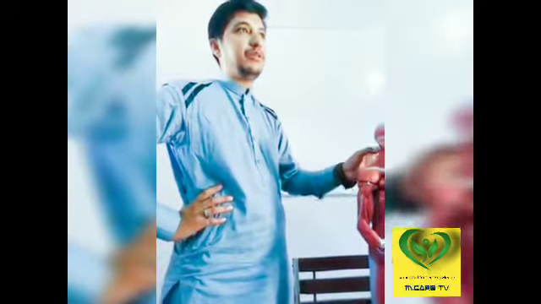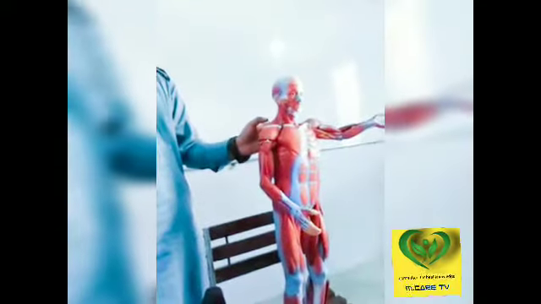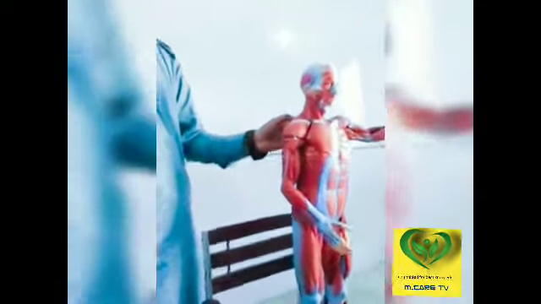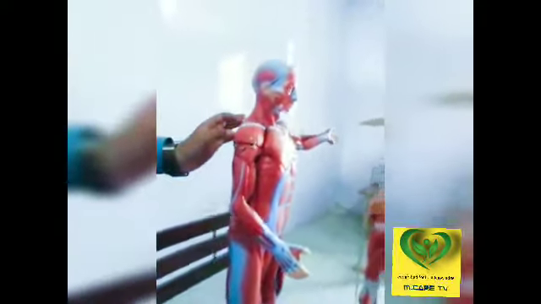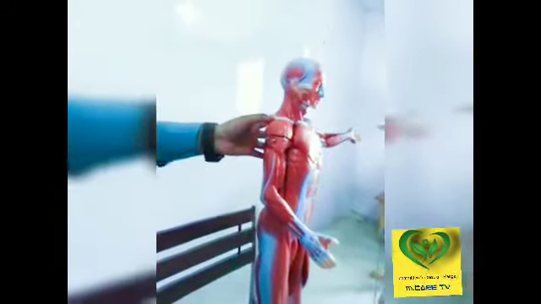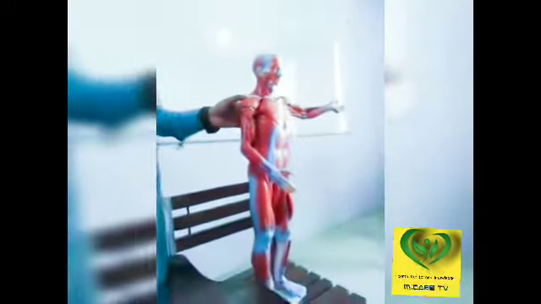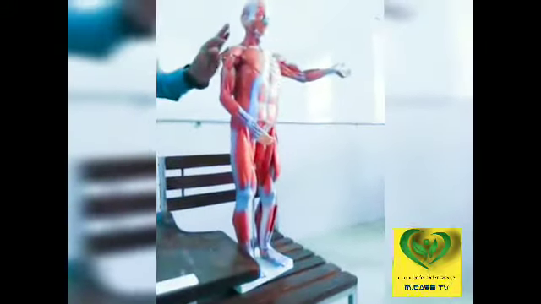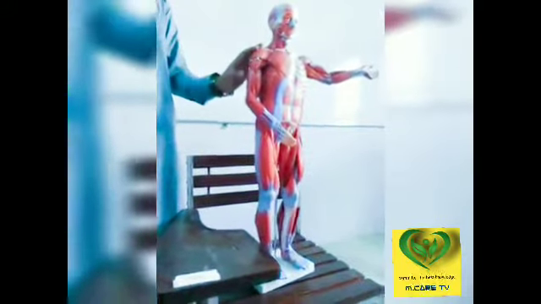Maybe the problem is present in the neck region. Maybe there is a pathology which arises from the neck. Maybe there is impingement of the nerve in the facet joints of the neck. Maybe there is impingement of the nerve in the shoulder joint. Maybe there is impingement in the elbow joint.